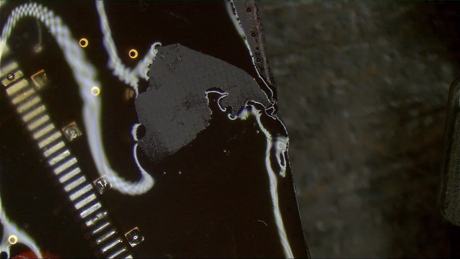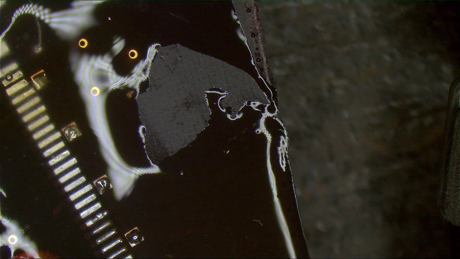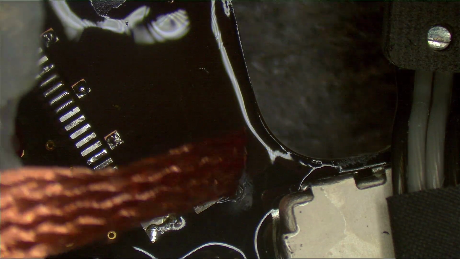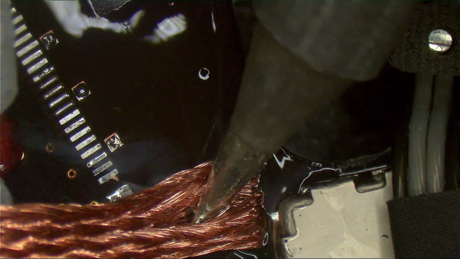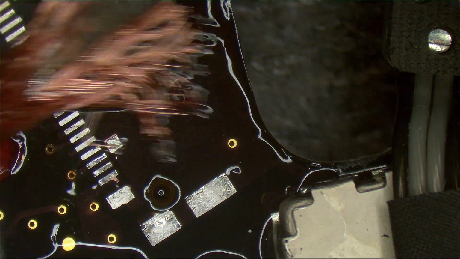It's getting better. There we go. This thing was really misbehaving for a second there. Much better.